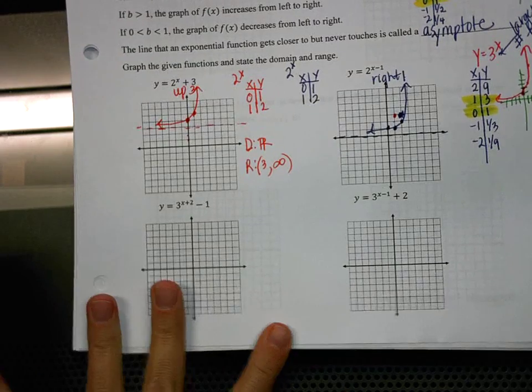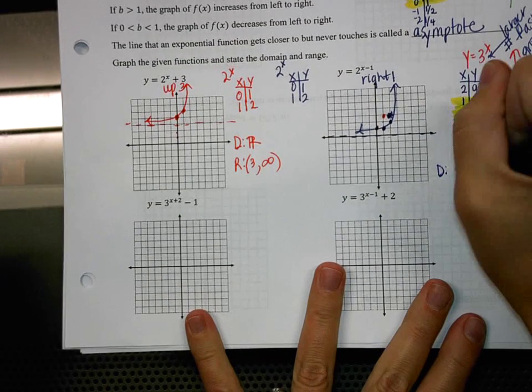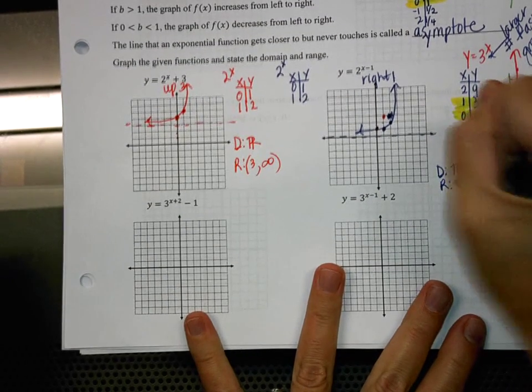So on the second one, again, we have our domain, which will be all reals. And what is my range going to be on this one?